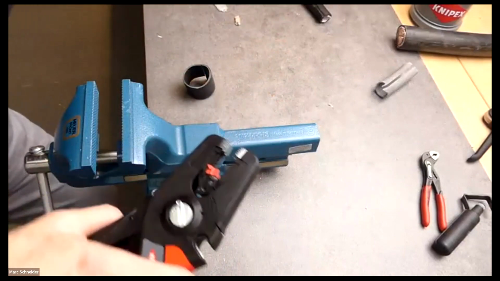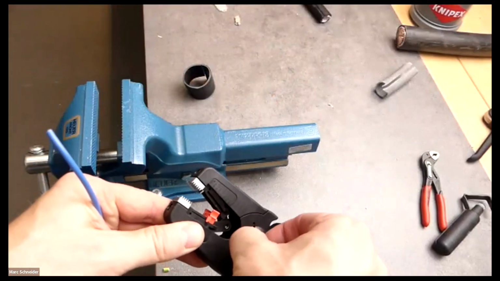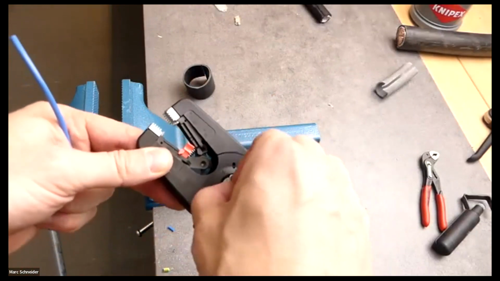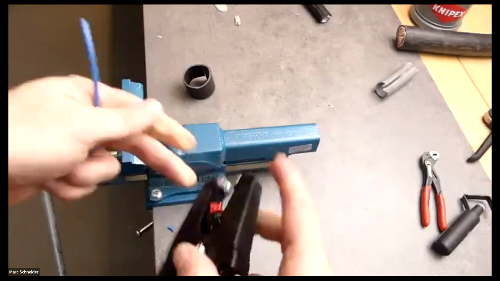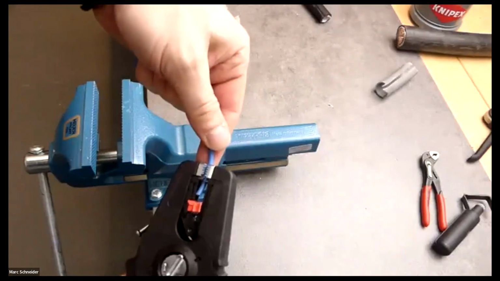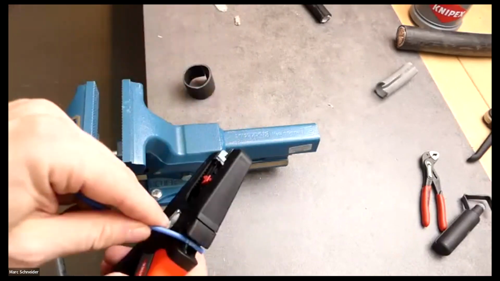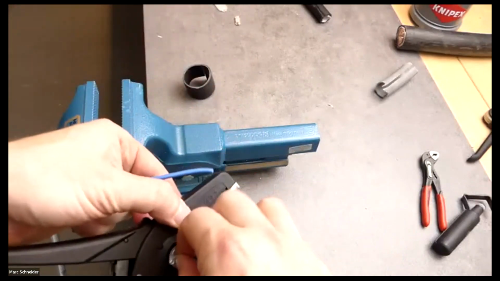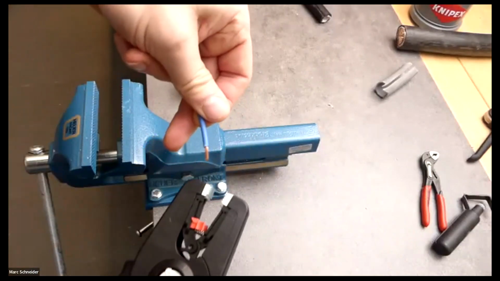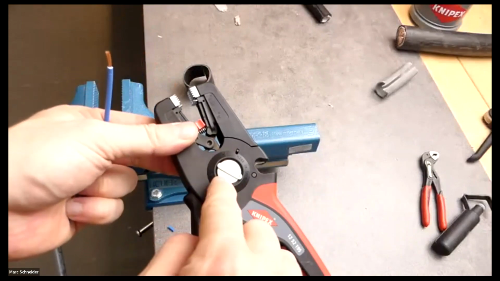Now I want to simulate, for example, if you have very slippery or hard insulation. I put the blades completely into minus so that they are away from the cable, and when I strip it, it slips over. You see, it does not strip. This happens very often. And now I go into plus. Now it works.